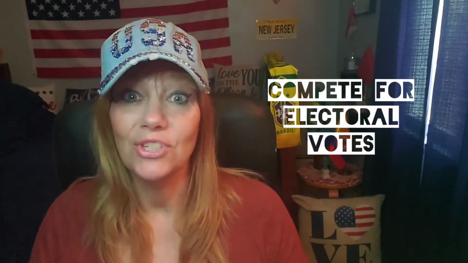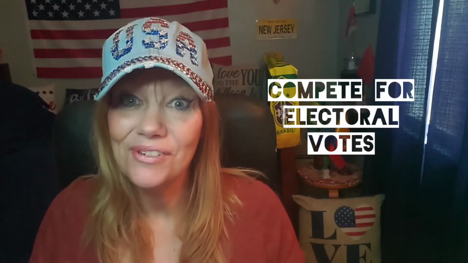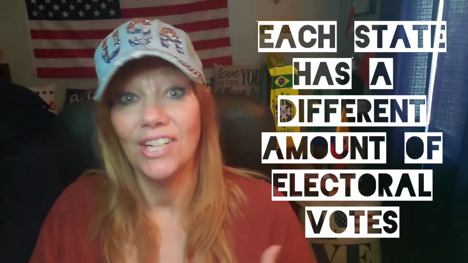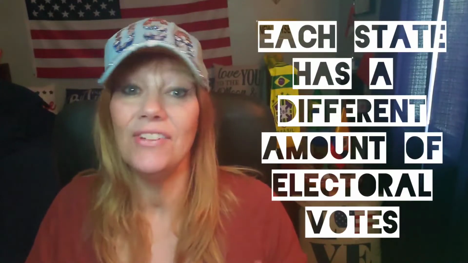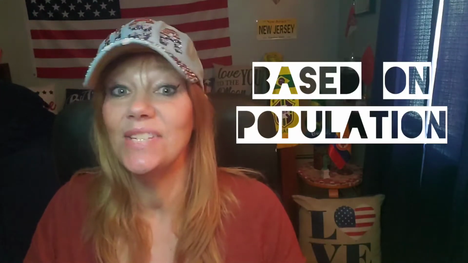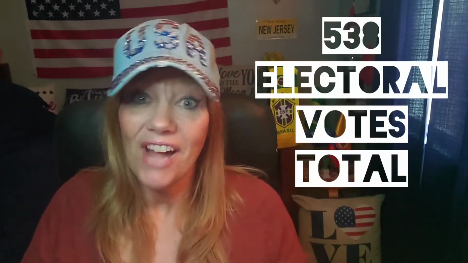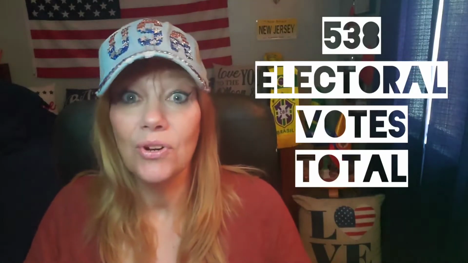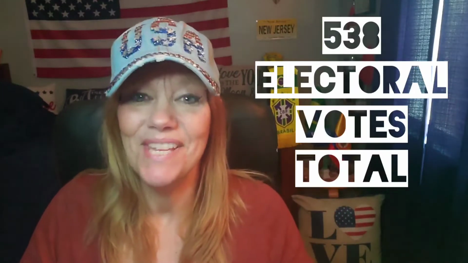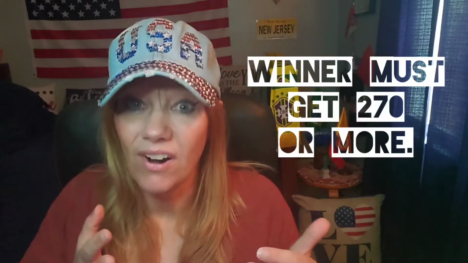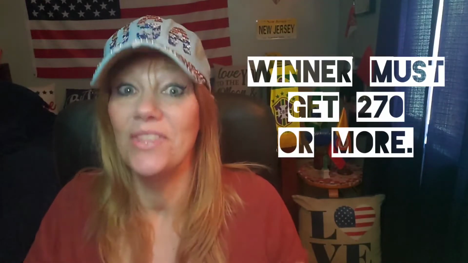So, how is a winner decided? Well, both candidates will compete for electoral votes. What are electoral votes? Well, each state has a certain number of electoral votes, and the amount of electoral votes that a state gets is based partly on the population. So there are 538 electoral votes that are up for grabs, and the candidate who wins 270 or more electoral votes will be the winner.